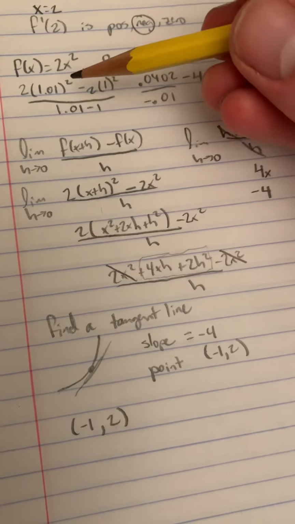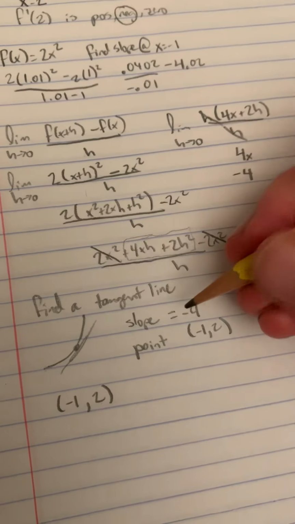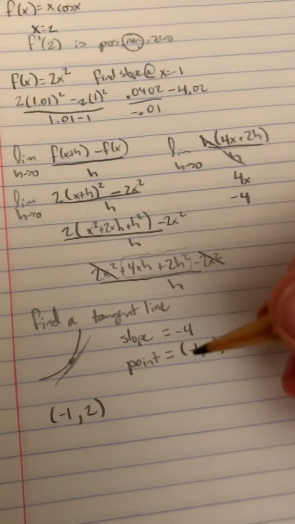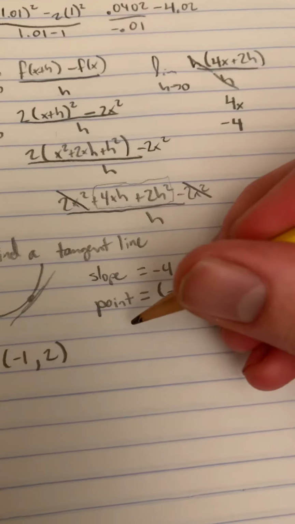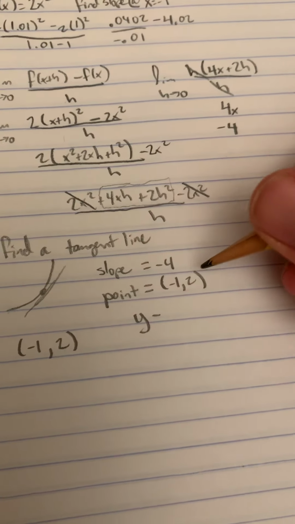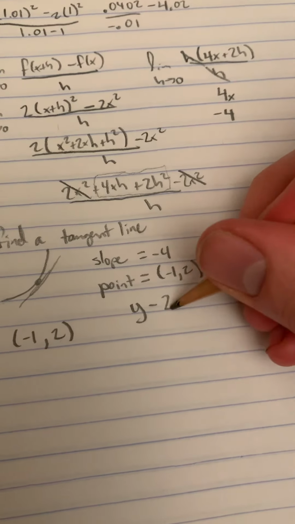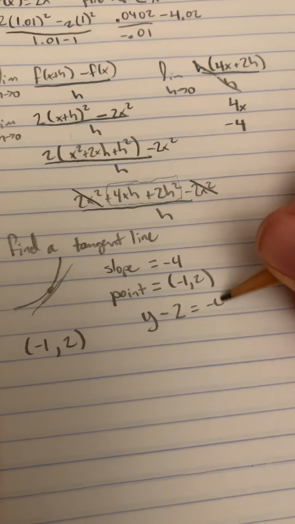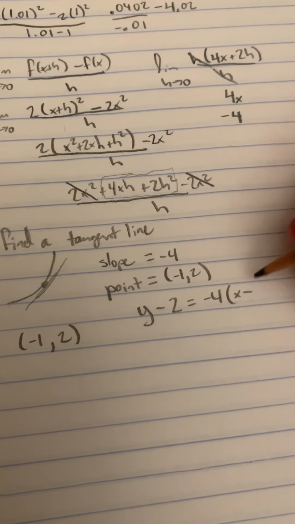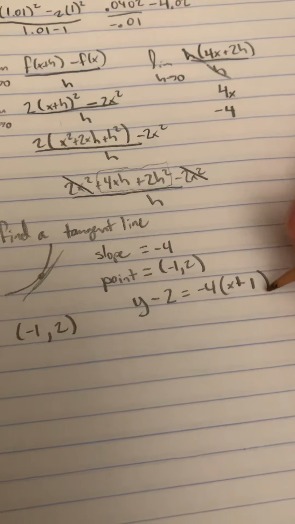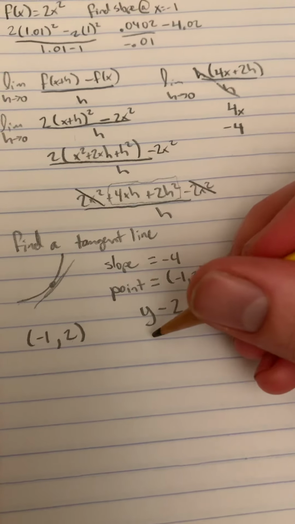That's just from taking 2 times -1 squared. Well, in order to write my equation of my line, I'm just going to take y minus my y value, which is 2, equals my slope times x minus my x value. So I'll just put +1. This is called point slope form.